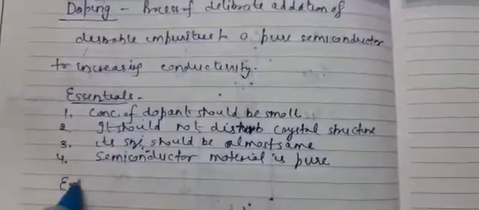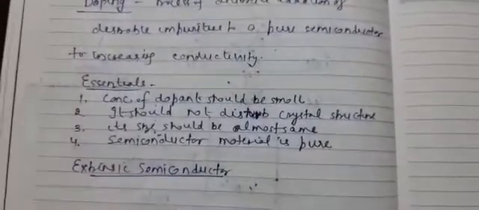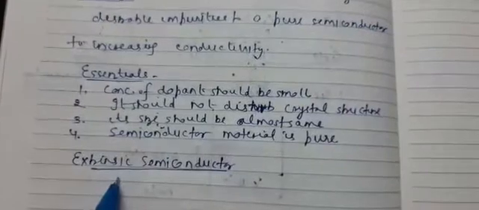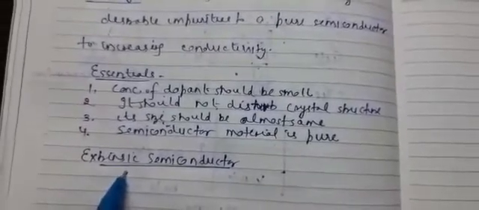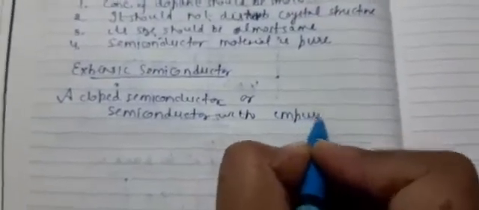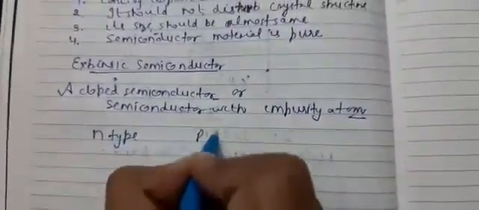Now by doping we are getting another type, this is extrinsic semiconductor. So how are we getting extrinsic semiconductor? By addition of some impurities to a pure semiconductor, that is intrinsic semiconductor, we are getting extrinsic semiconductor. So extrinsic semiconductor, a doped semiconductor, or you can say a semiconductor with suitable impurity atoms added to it, is called extrinsic semiconductor. This extrinsic semiconductor is categorized into two types, N-type semiconductor and P-type semiconductor. First of all, we will discuss N-type semiconductor.